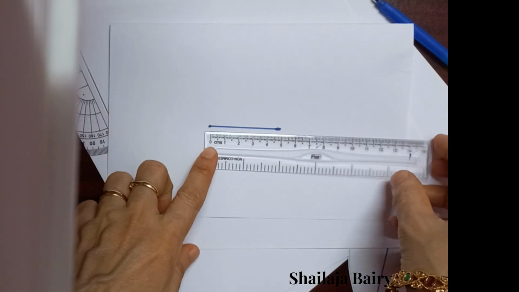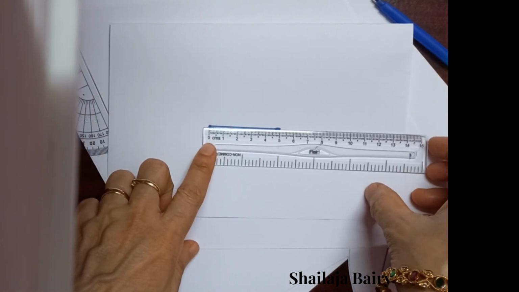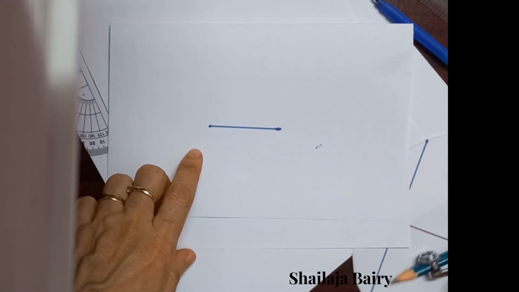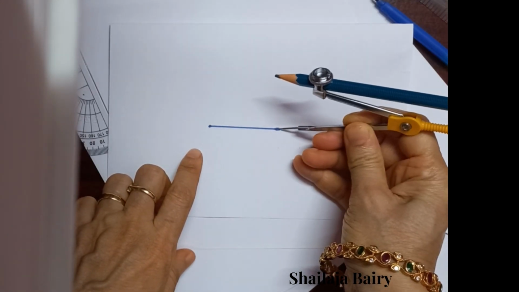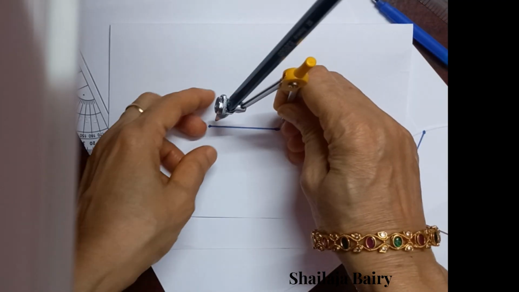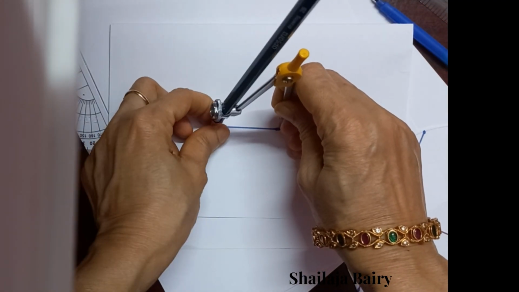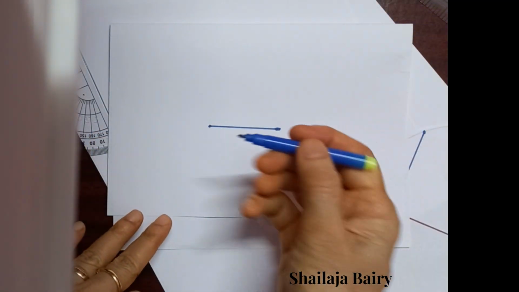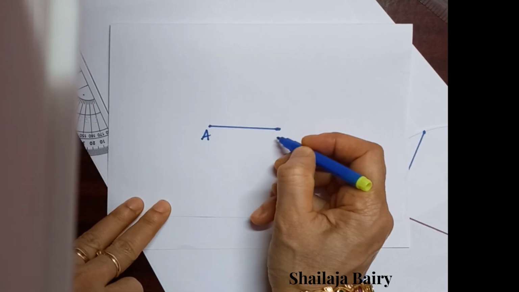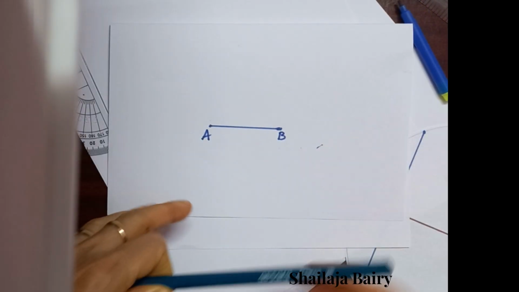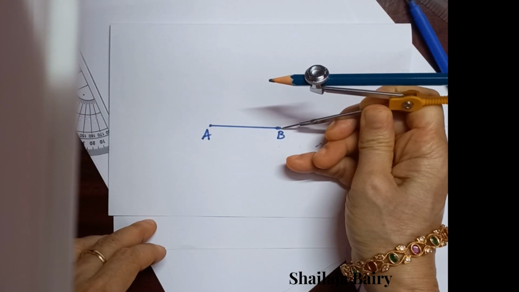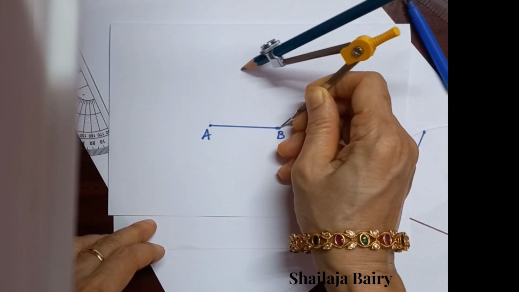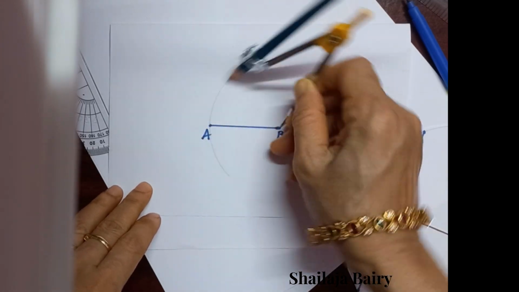Let us see, if instead of more than half, I take exactly the same length as the given line segment for drawing the two circles, and that is taken as the radius, what happens? So AB is now a 5 centimeter line segment. Let me take the length AB itself as the radius, and I am drawing two circles.